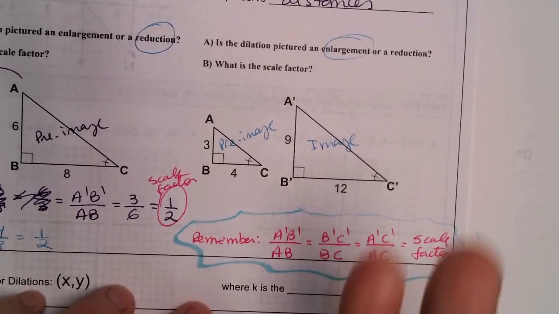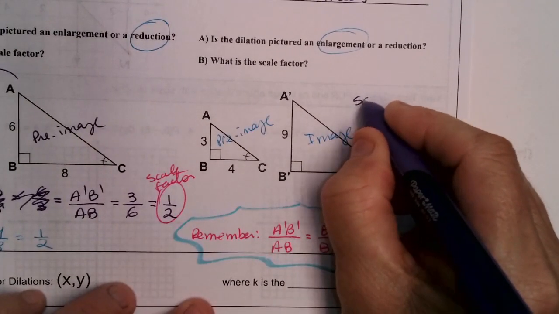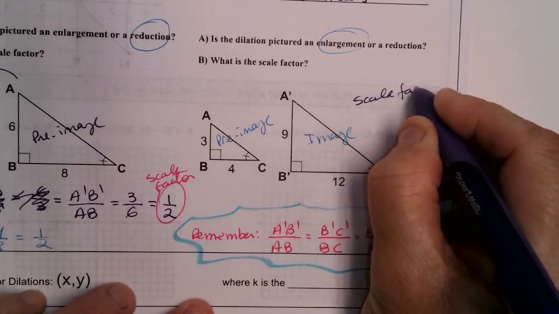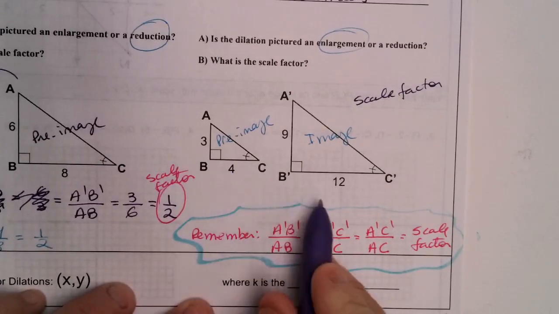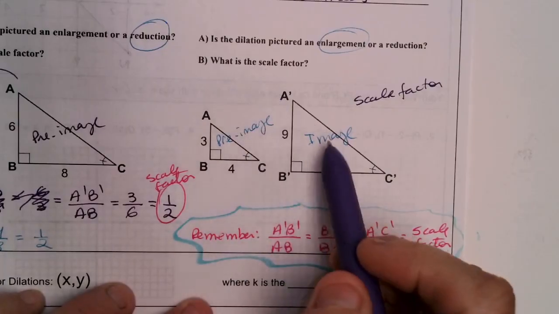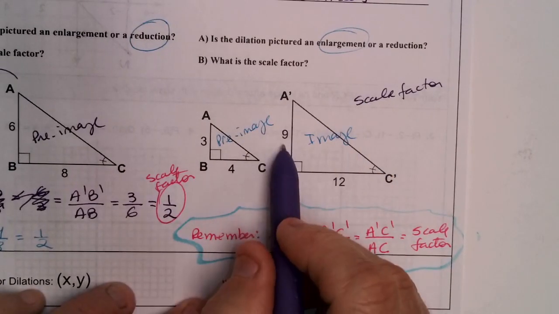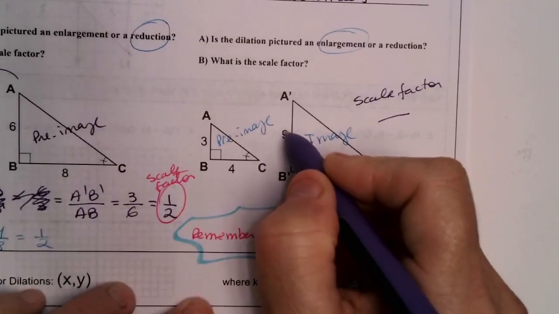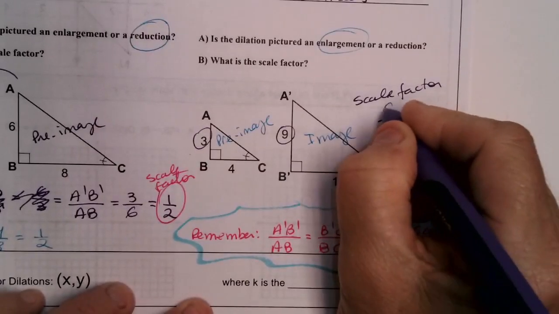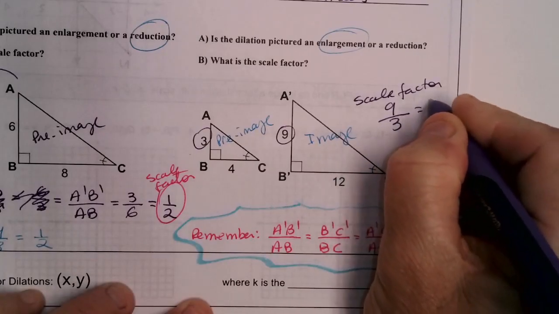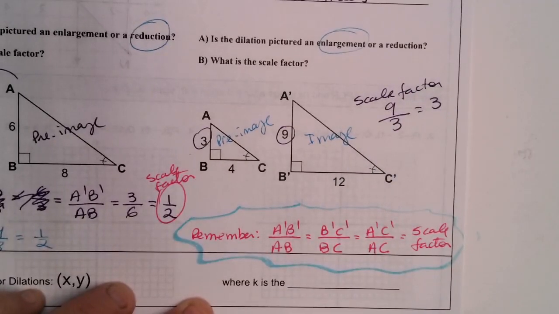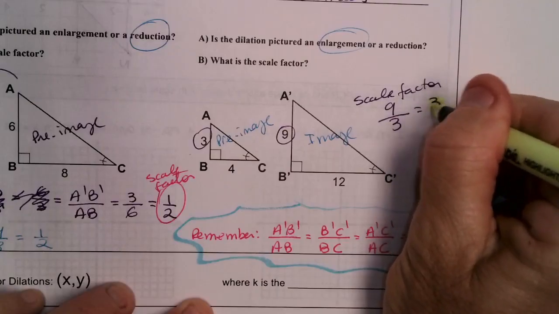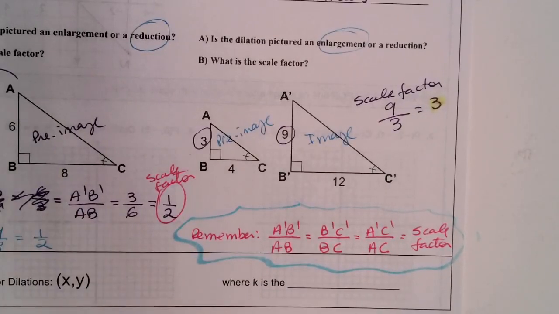Okay, so now let's find the scale factor here. Scale factor, all I need to do is one of the ratios, right? Because I've been told that this is a dilation already, so I know. So here, image over pre-image, I can do 9 over 3, which equals 3. Okay, scale factor for that one is 3.